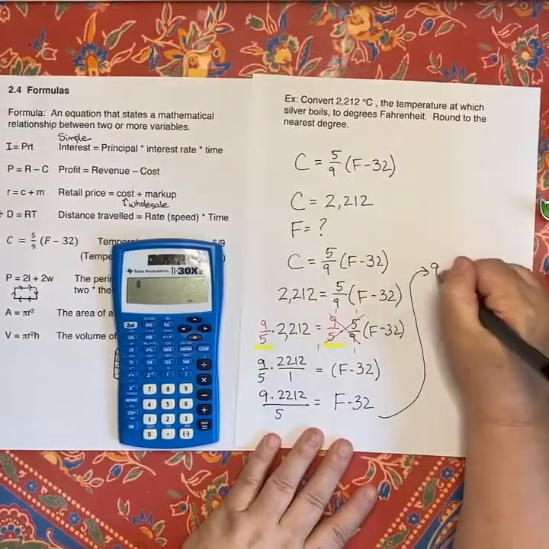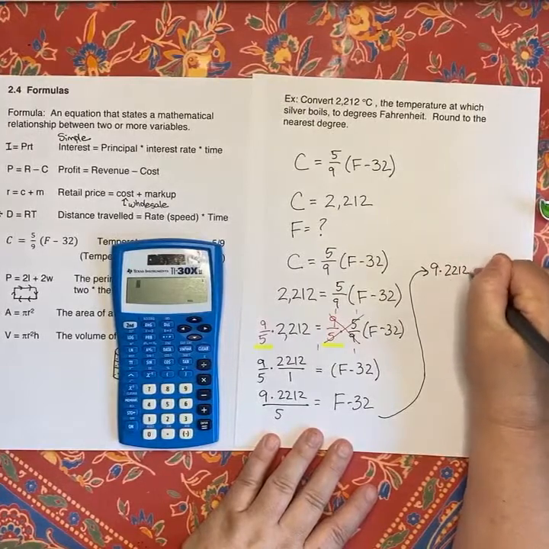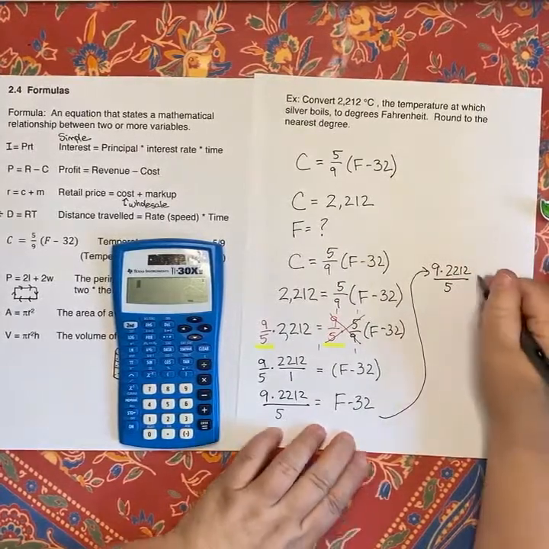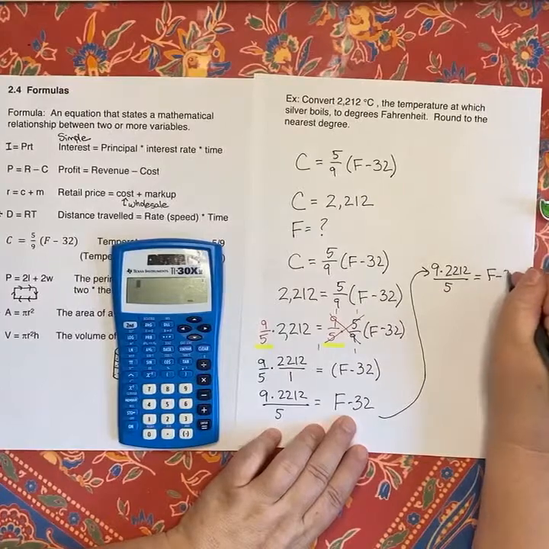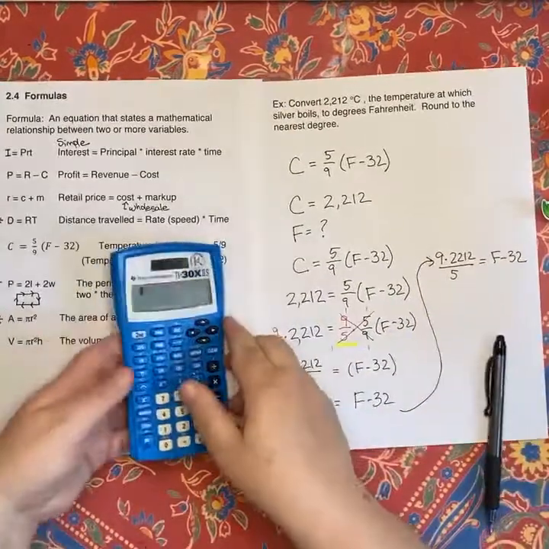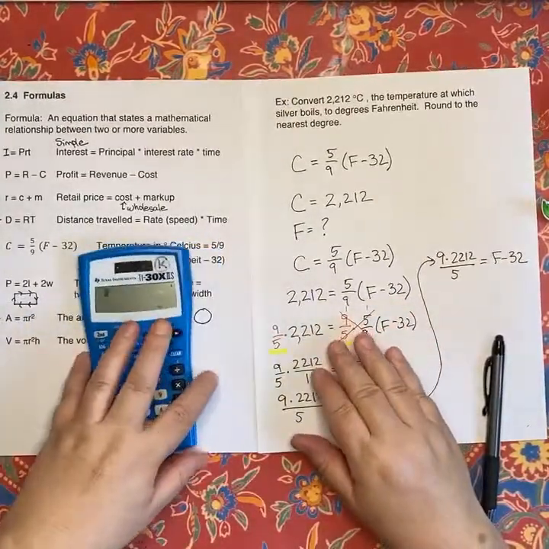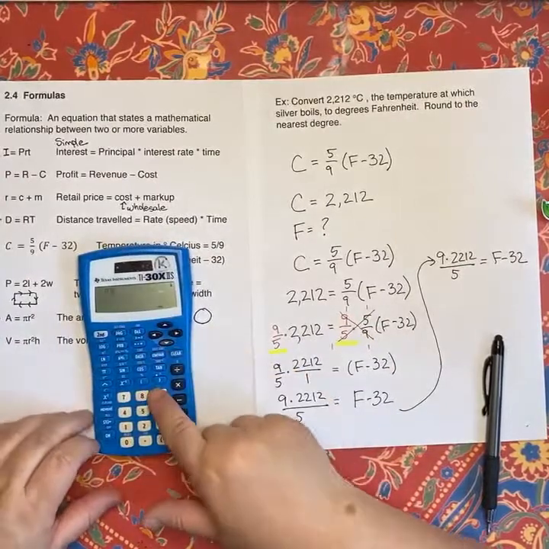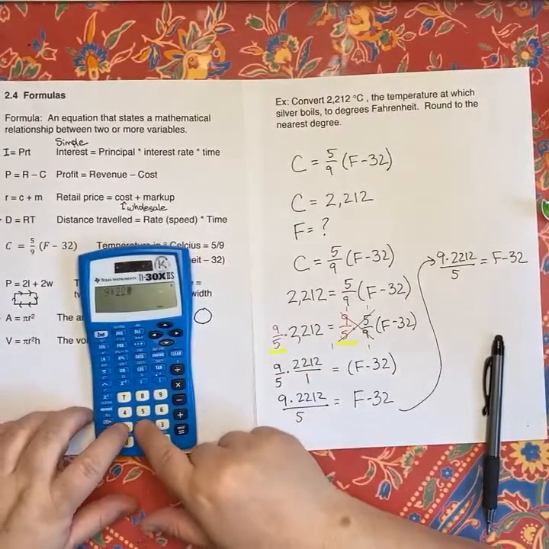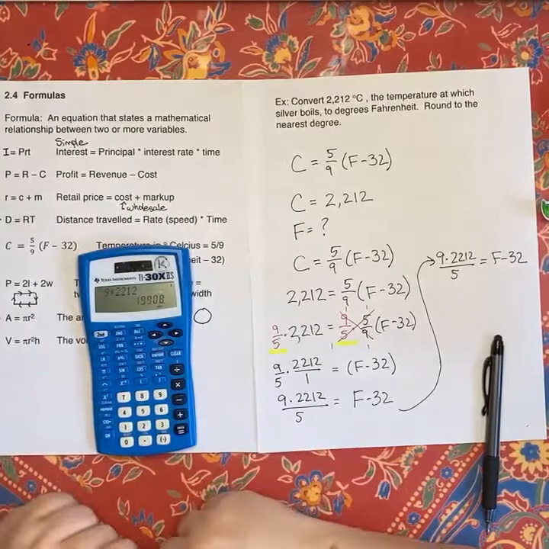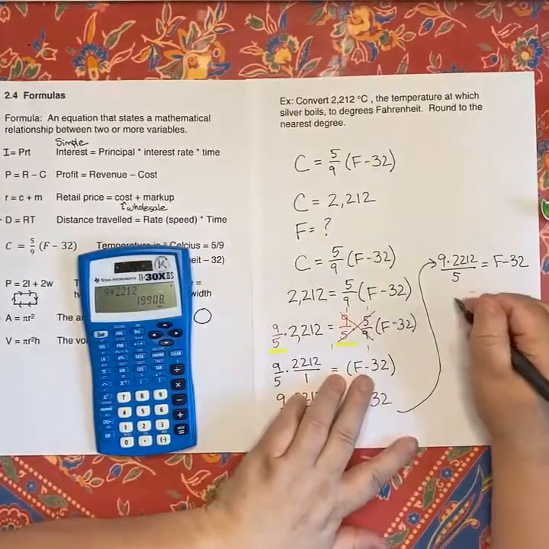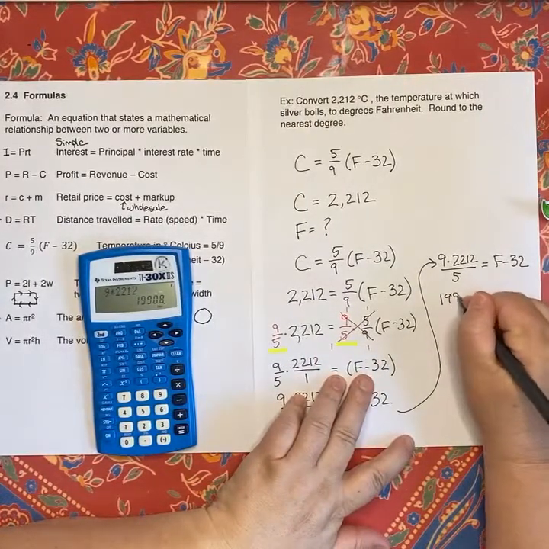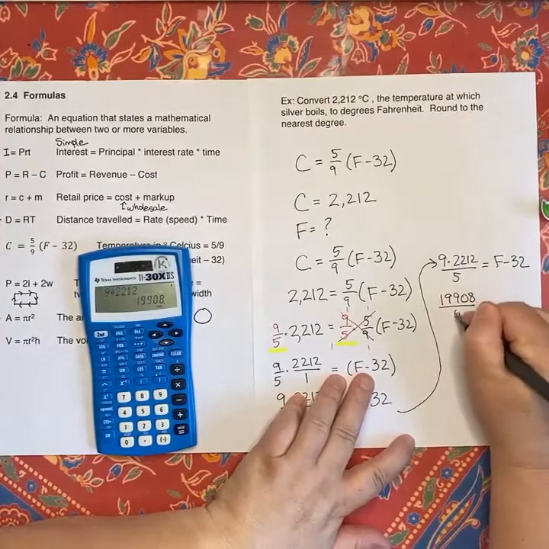So I've got 9 times 2212 all over 5 equals F minus 32. So let's go ahead and try this. I've got to do this over here. 9 times 2212 equals 19908 over 5.